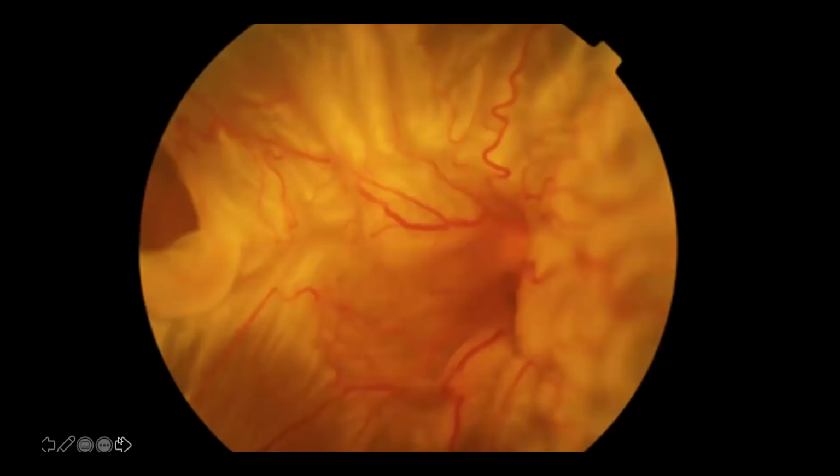And finally, here is a more advanced form of rhegmatogenous retinal detachment, which has been complicated by proliferative vitreoretinopathy. This is the retinal break here. The edges have become rolled and proliferative tissue has passed onto the surface of the retina, creating stiff folds and thickening of the retina. This can happen with more chronic or recurrent retinal detachments.